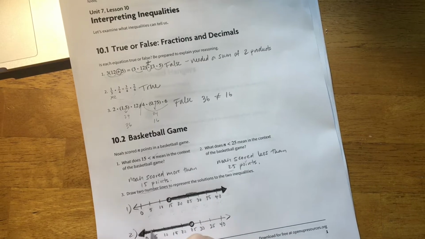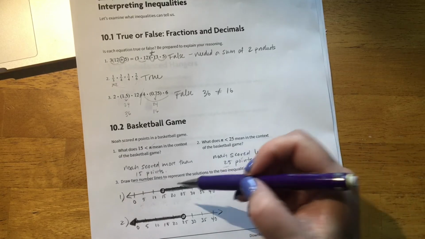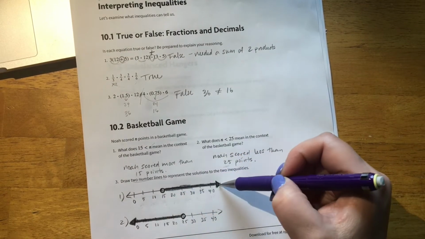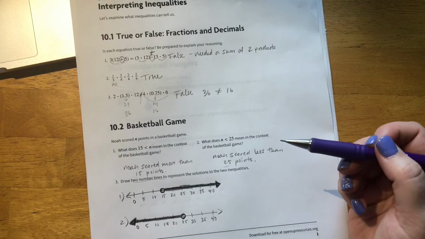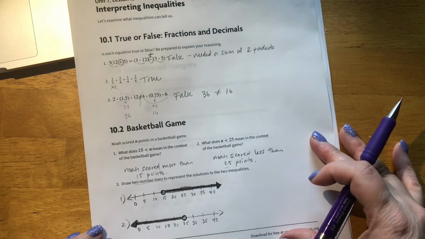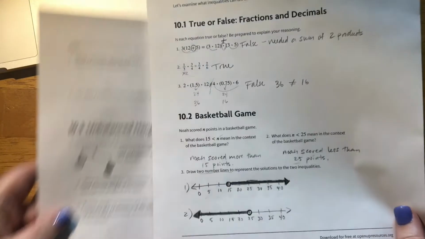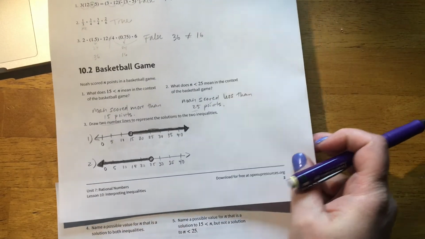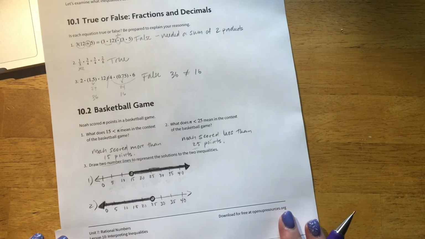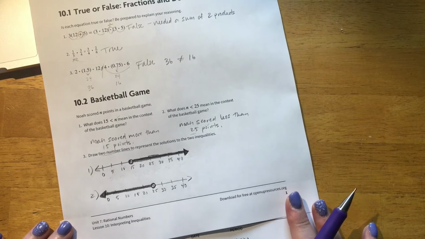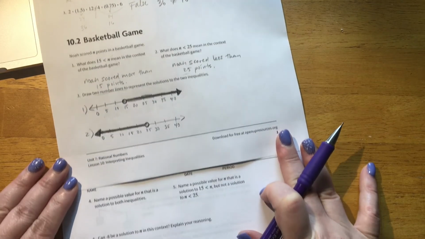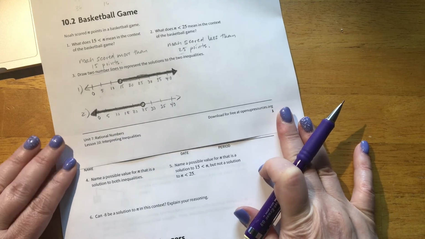All right, so if we compare these two, I've got Noah scored more than 15 points and Noah scored less than 25 points. Okay, so there's those graphs ready to go. Let's continue on with number 4 now. I kind of want to be able to see my graphs as I continue on here. Hopefully we can. I think we're okay if I go up a little bit higher here.